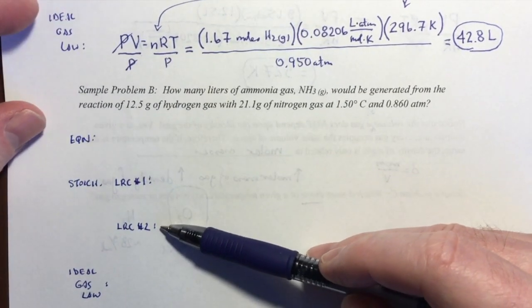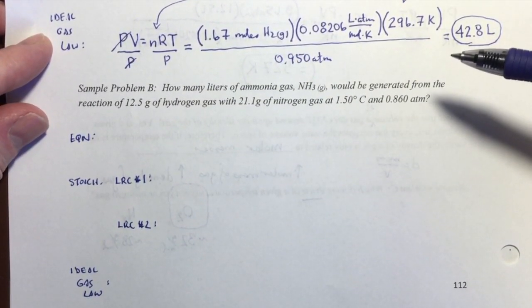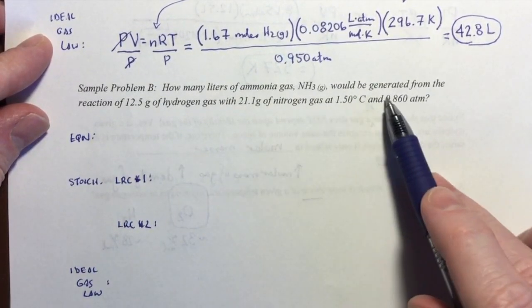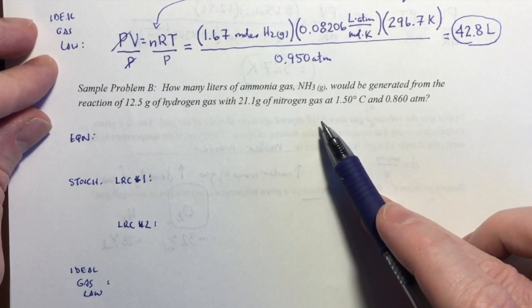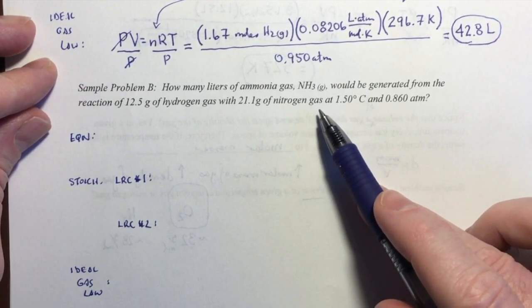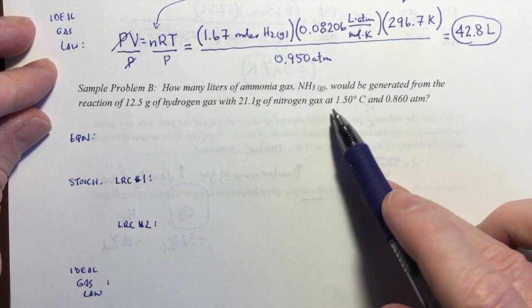All right, have you spotted the other challenge? The other challenge you may have noticed is the chemical reaction here. You may not be familiar with this chemical reaction. This is not one of the predictable chemical reaction types. So I'm going to need to give you a little bit of help here on the equation.